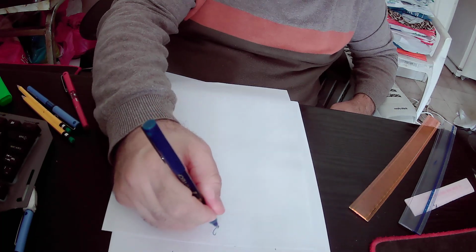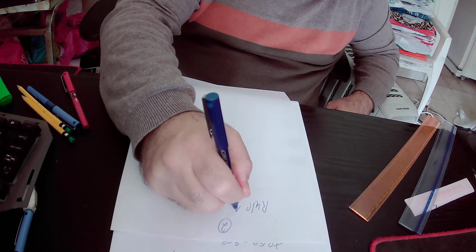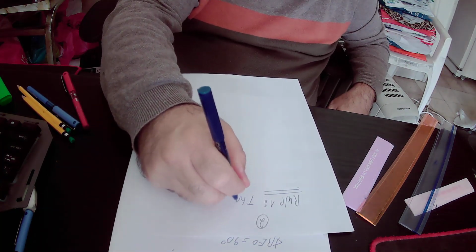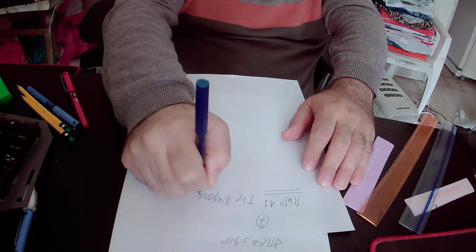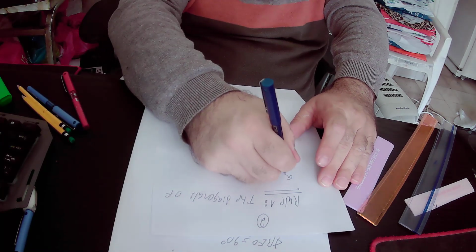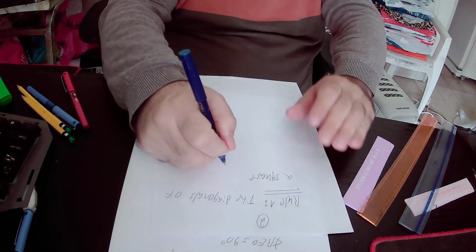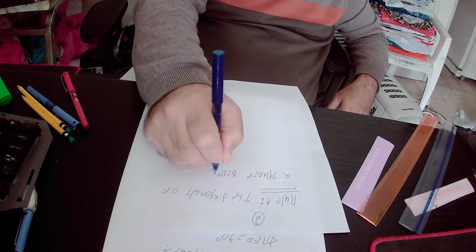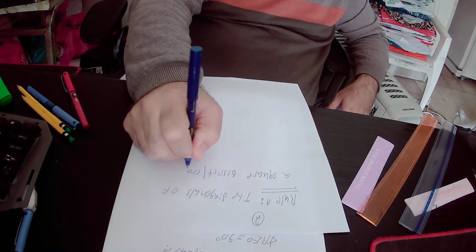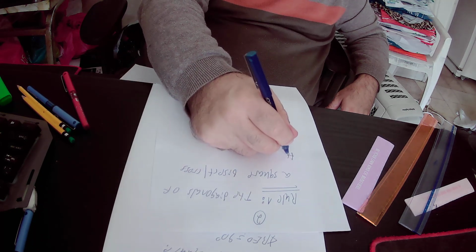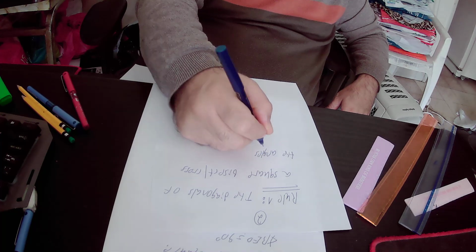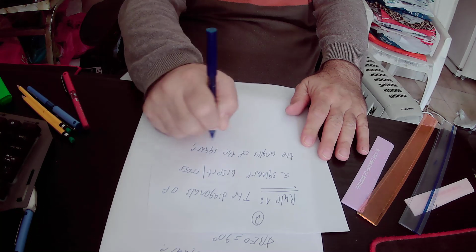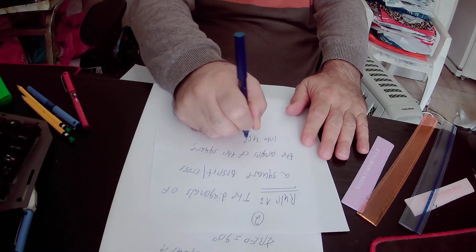According to rule number 1, the diagonals of a square bisect or cross the angles of the square into 45 degrees angles.